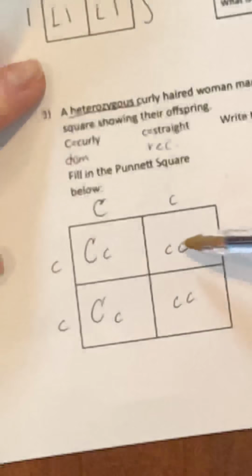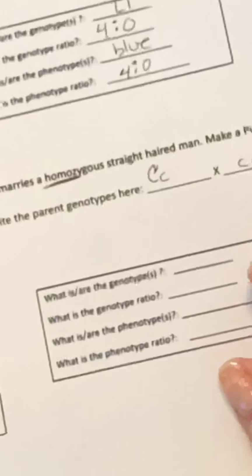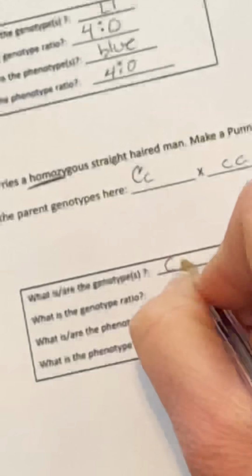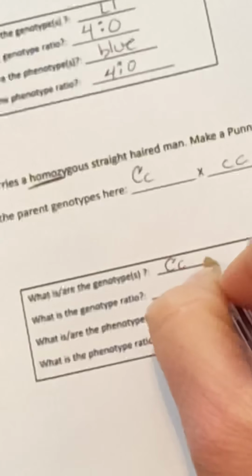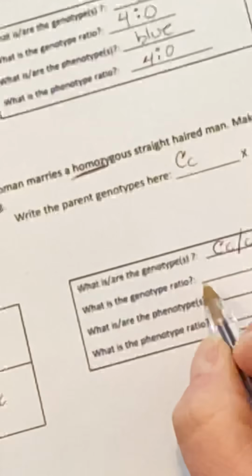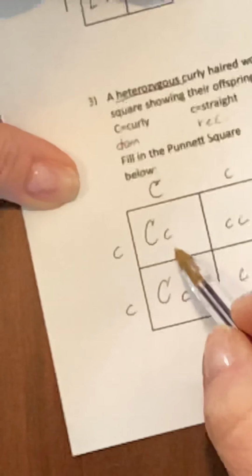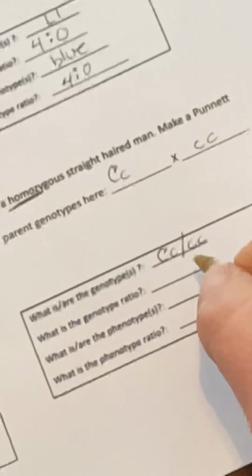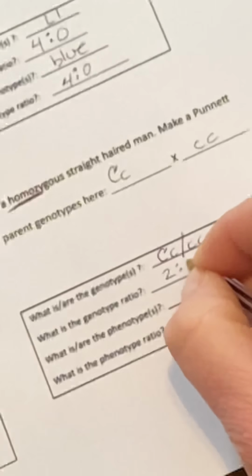So it looks like we have a half and half situation here. So let's answer the questions. What are the genotypes? The genotypes are big C, little c, and little c, little c. It's basically the same as the mom and dad. And then what is the genotype ratio? 1, 2, 1, 2. So that's an easy one. 2 to 2, or 2:2.